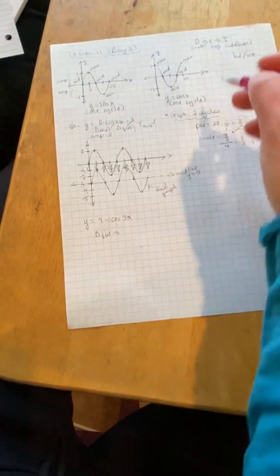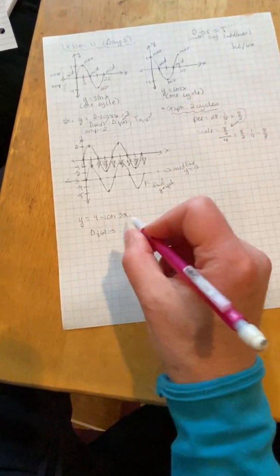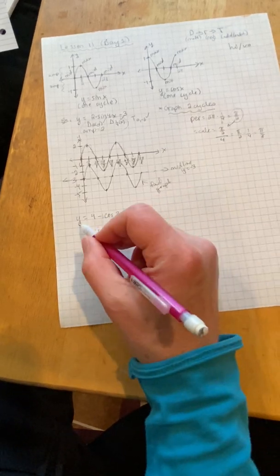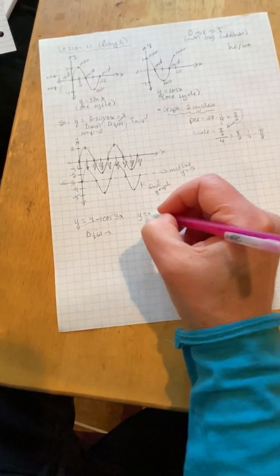Okay, next is the reflection. So here's what I'm going to suggest we do. We're going to take this equation, okay, and I'm going to actually rewrite it. So I'm going to rewrite it.